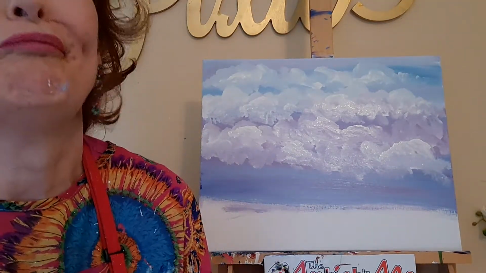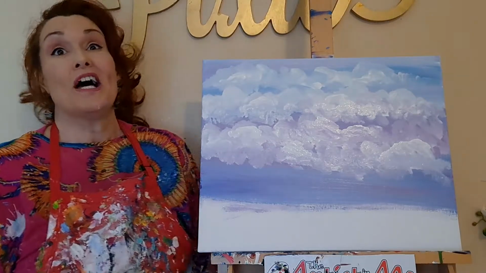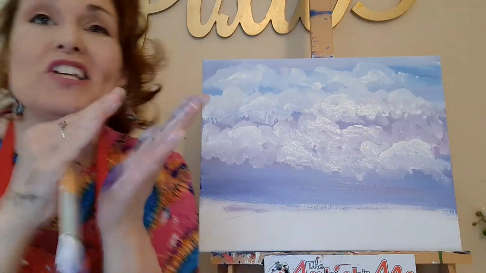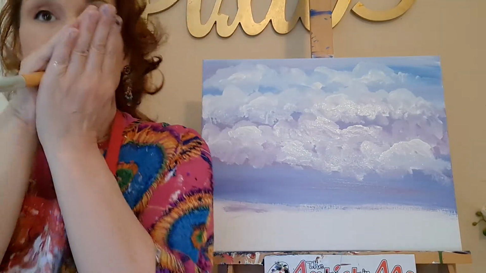Used a ruler. Okay, now we're at the bottom. Who thinks you can make clouds all by yourself? No helpsies.